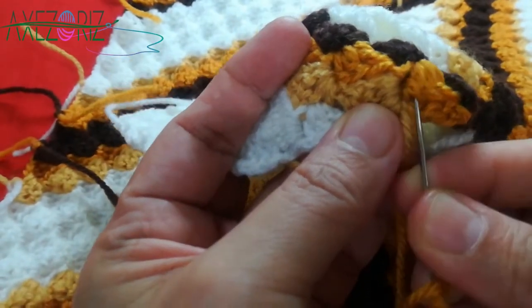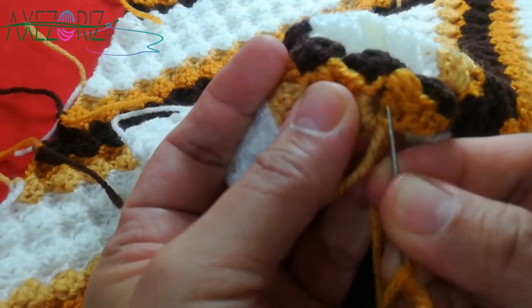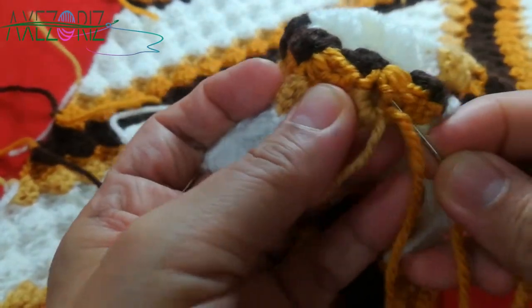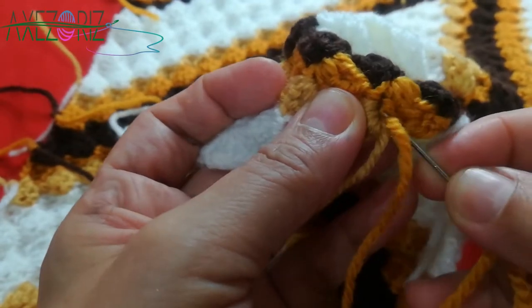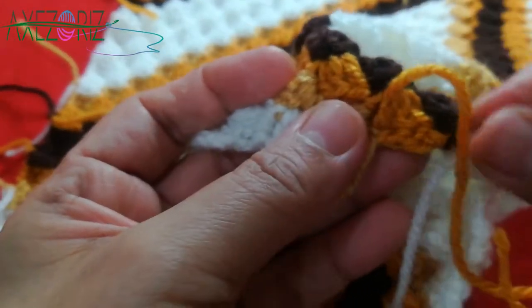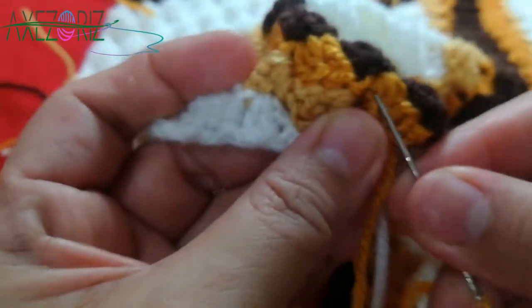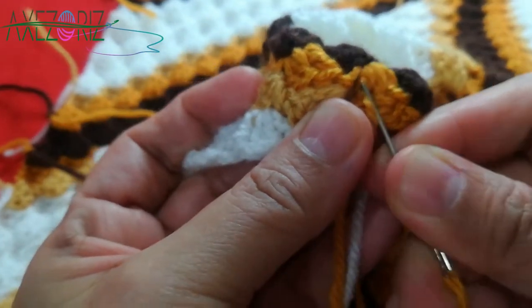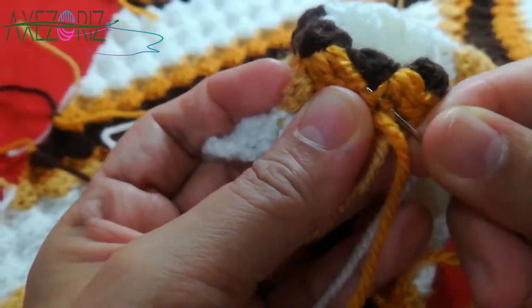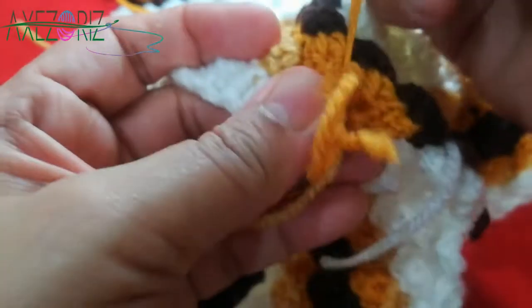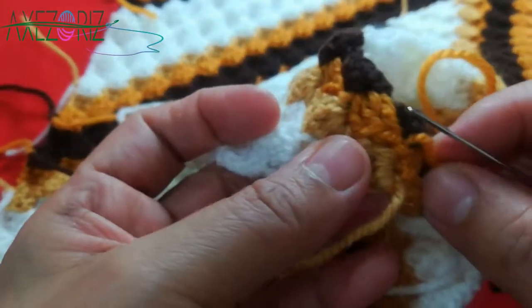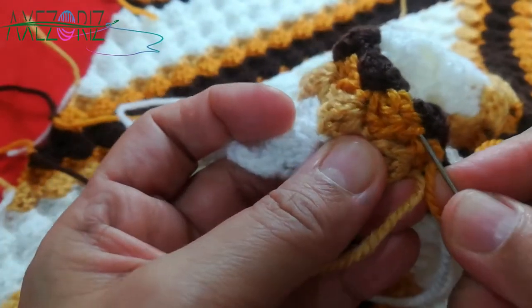Let's sew it in here. In here. And in here.